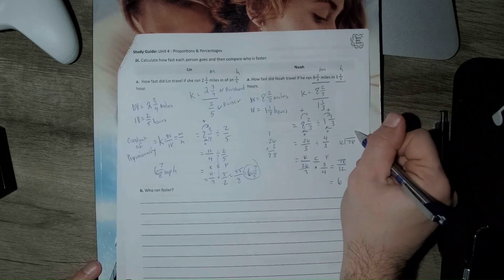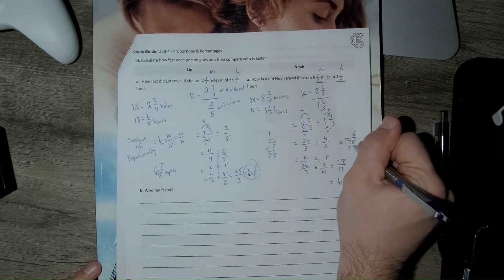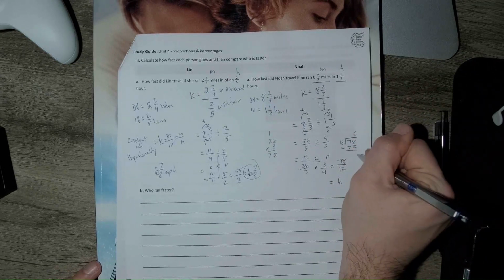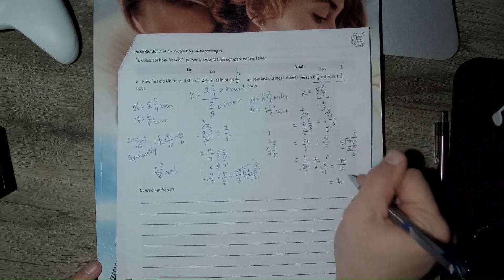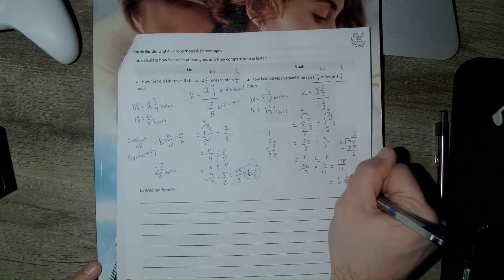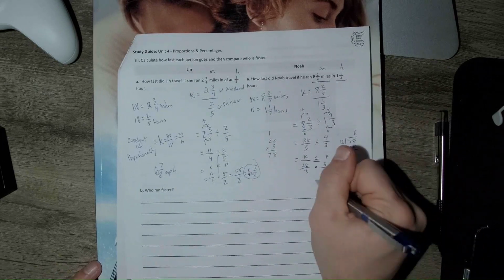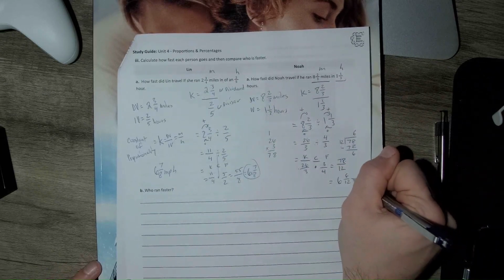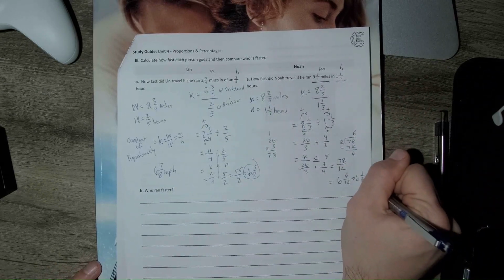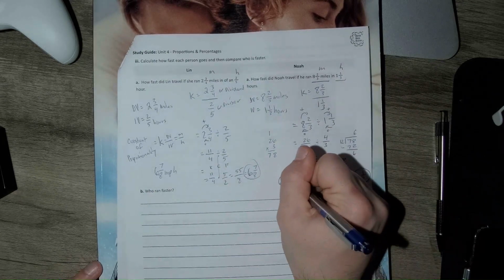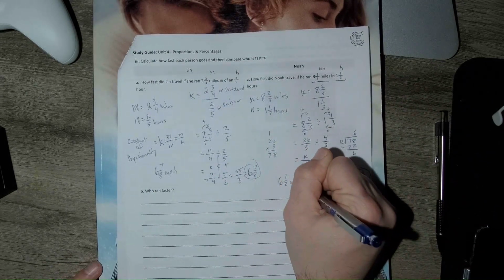12 goes into 78 6 times. 6 times 12 is 72. 78 minus 72 is 6. So this is 6 and 6/12, which reduces down to 6 and 1/2. So this is 6 and 1/2 miles per hour.